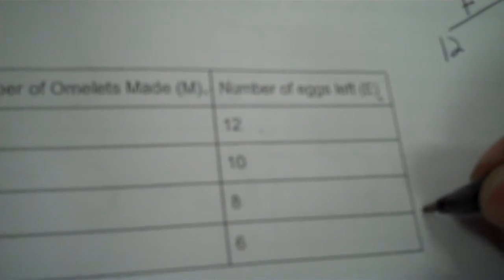Now, what do we times them by every single m? Well, this one's kind of easy. If I take 6 minus 8, that's negative 2 because it went down 2. 3 minus 2 is 1, so it'd be negative 2 divided by 1. 8 minus 10 is negative 2. That'd be 1. Remember, you're minusing your way up. Negative 2, that'd be 1. So it drops 2 every time there's an omelet made.